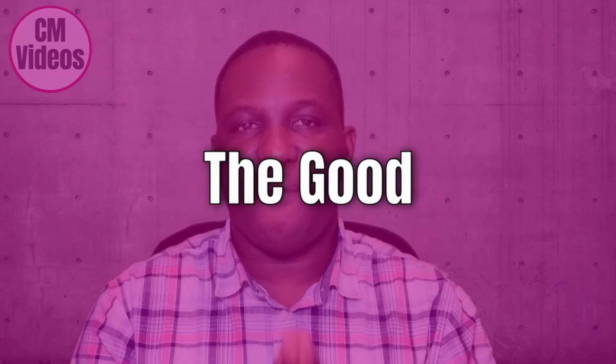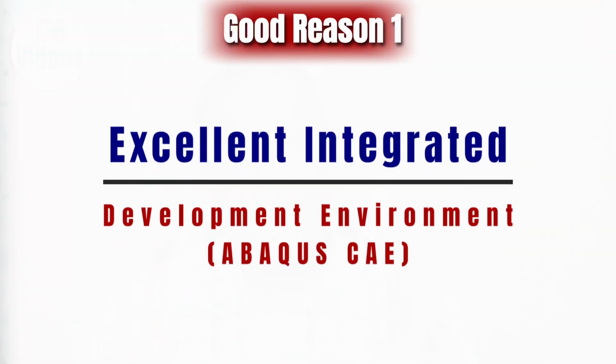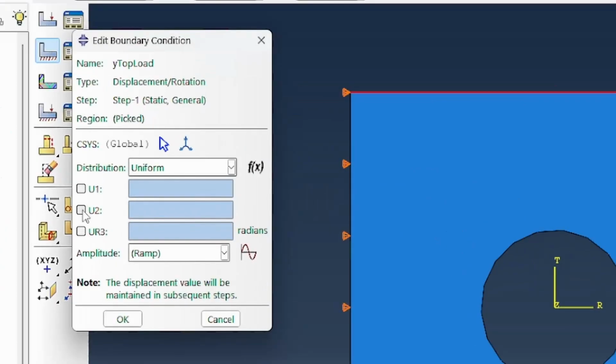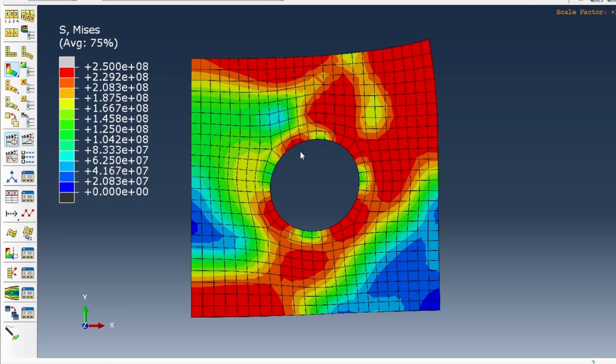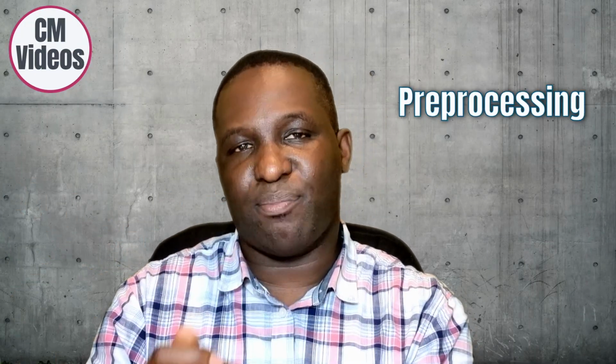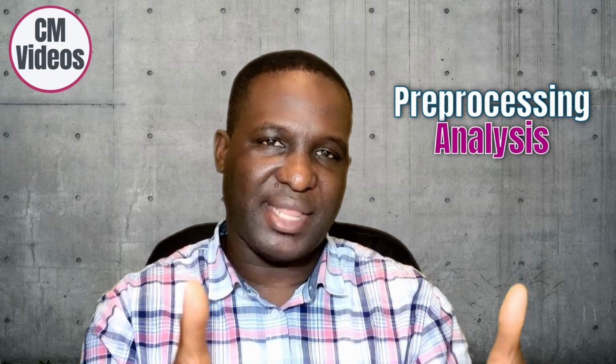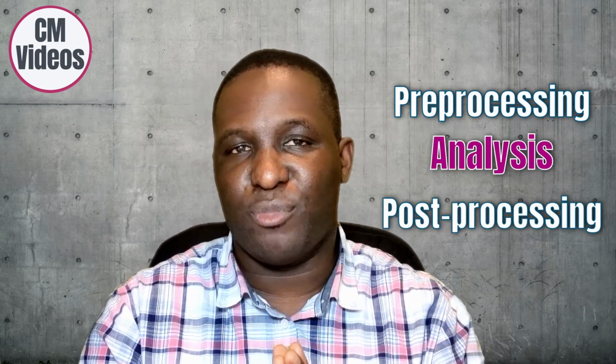In terms of the good part of ABAQUS, there are so many good things associated with this software, and the first of them is that it's got an excellent integrated development environment, which ABAQUS itself calls ABAQUS CAE, an acronym for Complete ABAQUS Environment. It's a powerful environment because you can do the pre-processing, the simulation of the solver, and the post-processing all within that same window. This makes it very popular in comparison with some other solvers where you may have to load one module to do the pre-processing, a second module for the analysis, and a different module for the post-processing. But all that is integrated with ABAQUS, and this makes it excellent.